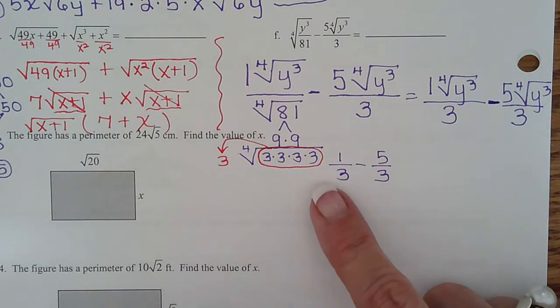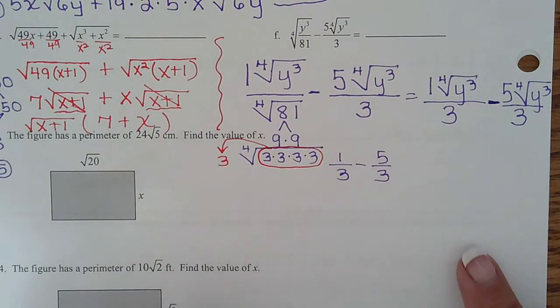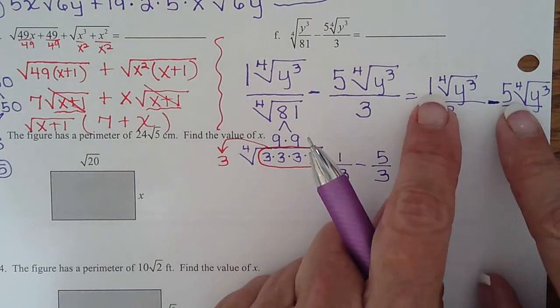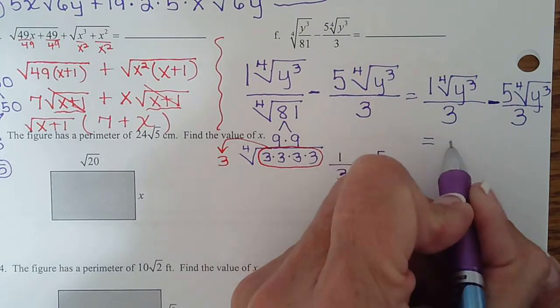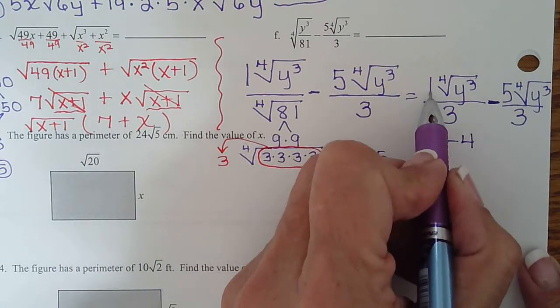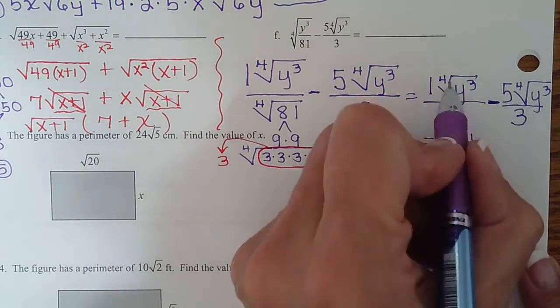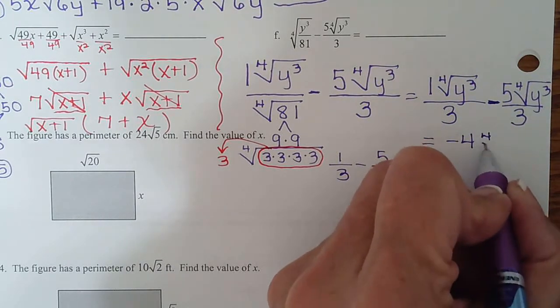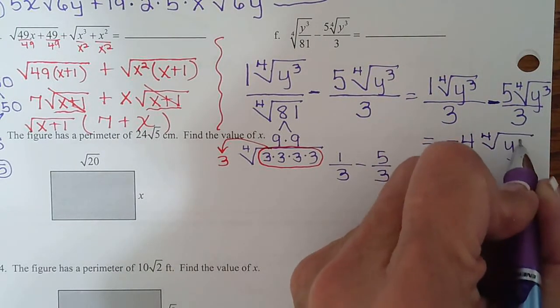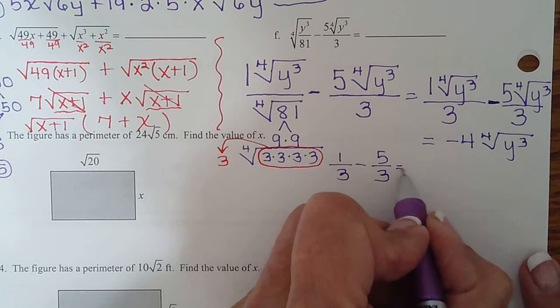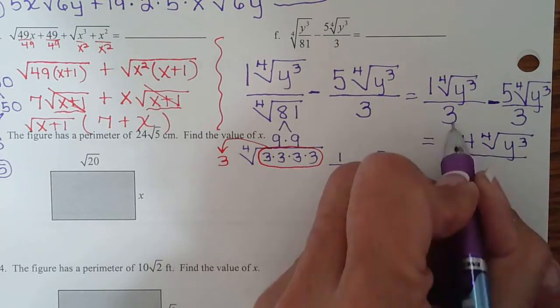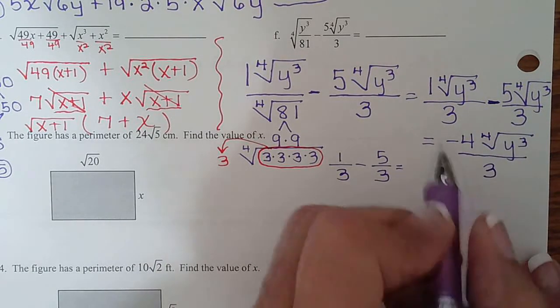Do you all agree that would be negative 4/3? Well, for the same reason, this is going to be negative 4, because 1 minus 5 is negative 4, and then we just tack on the radical part, 4th root y cubed. So, and then keep the same denominator.